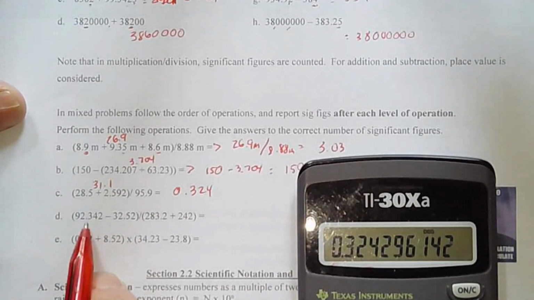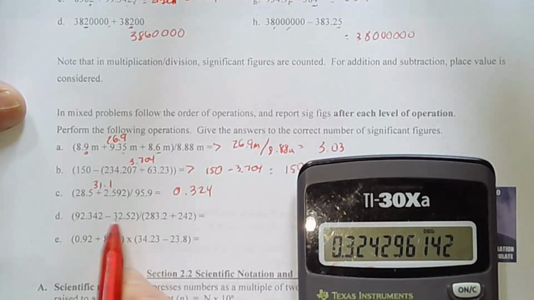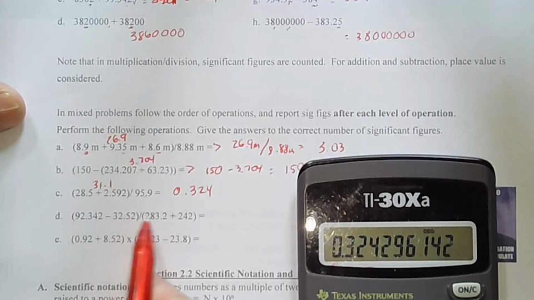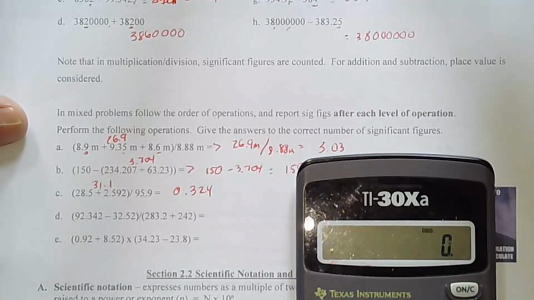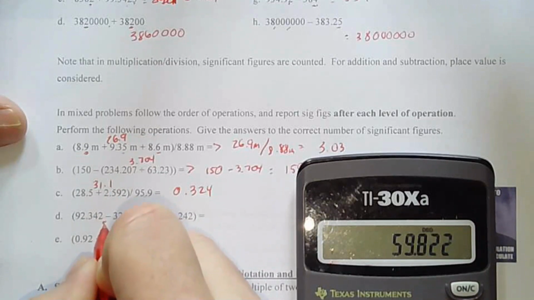This next one, we've got subtraction, division, and addition. We have to do what's in the parentheses first in both sides. So the 92.342 minus 32.52. Your calculator says this. We need to look at our numbers. This is accurate to the nearest thousandth place. This is accurate to the nearest 100th. So our answer can have 2 decimal places. So there's a 2, and then we look behind, that's another 2.